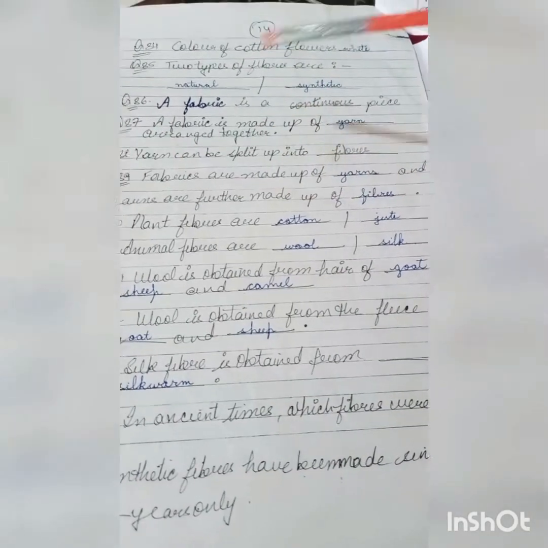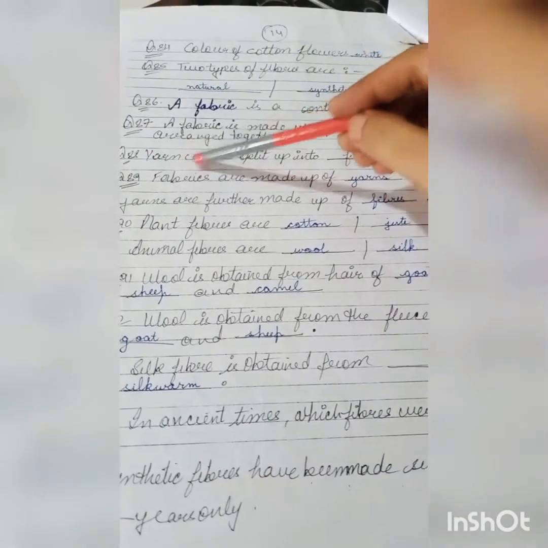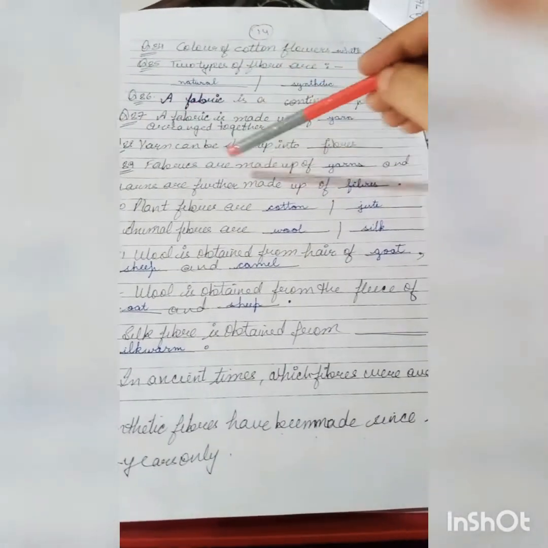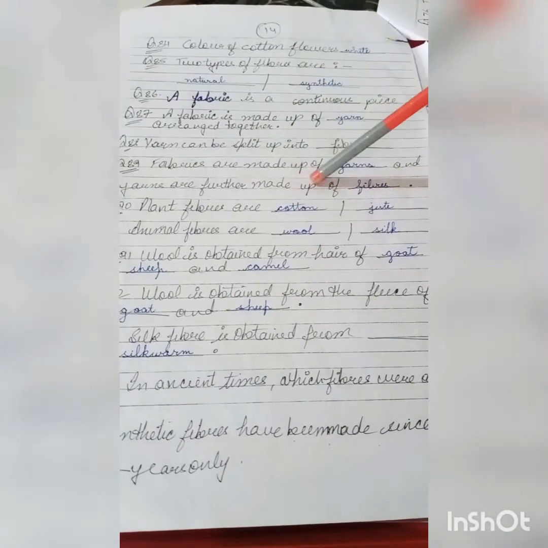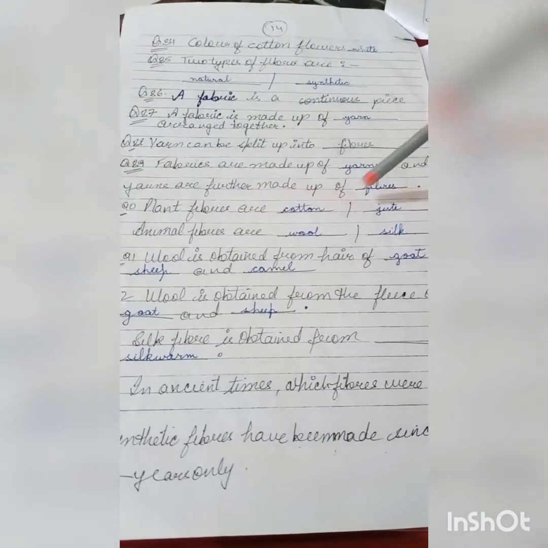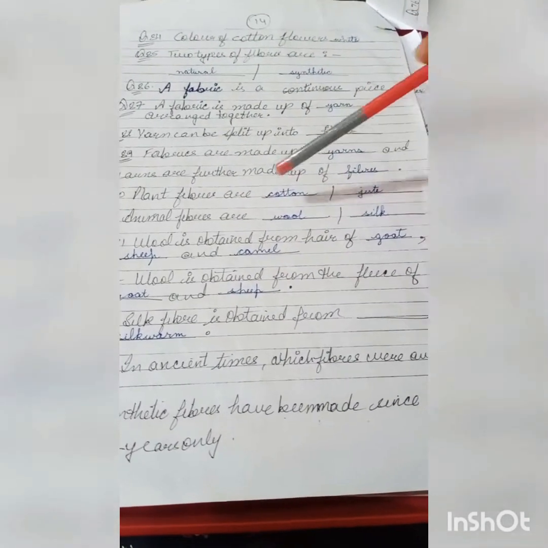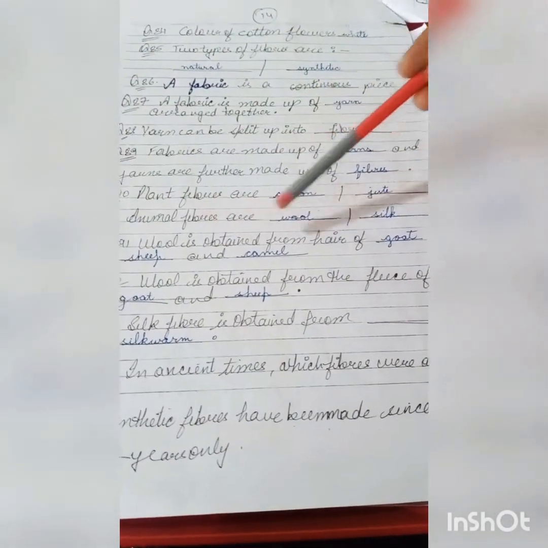Alright, now yarns can be split into dash. So yarns can be split into fibers. Fibers are made up of dash. Fibers are made up of yarns, and yarns are further made up of dash. Yarns are further made up of fibers. Plant fibers are dash and dash. So we know plant fibers are jute and cotton. Animal fibers are dash and dash. Animal fibers are wool and silk.